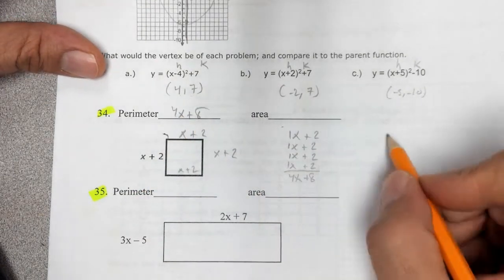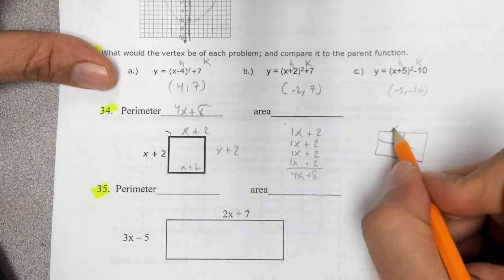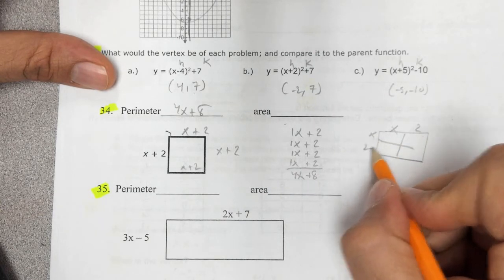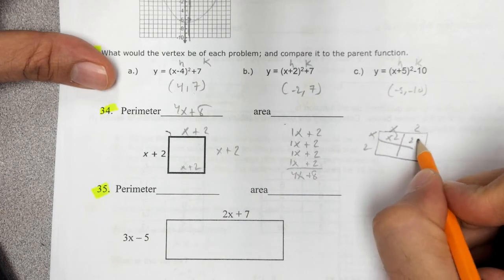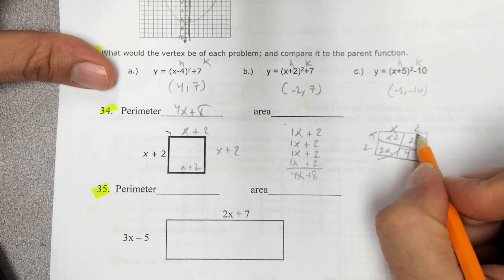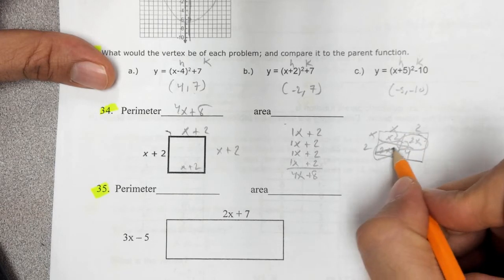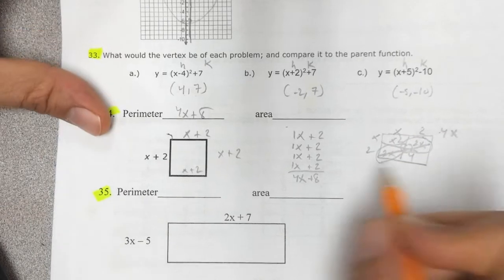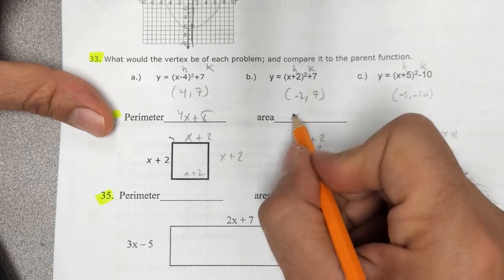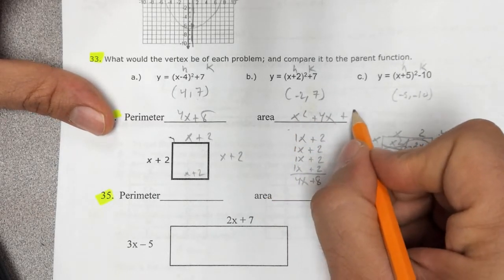Now if you want to find the area, you have to multiply, and whenever we multiply, we always use the box method. x times x, this becomes x squared. This is 2x. This is 2x. This is 4. And you always do the little peanut thing here because these will add. 2x plus 2x is 4x. My final answer is x squared plus 4x plus 4.